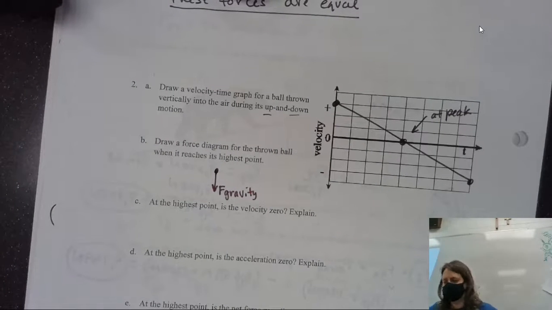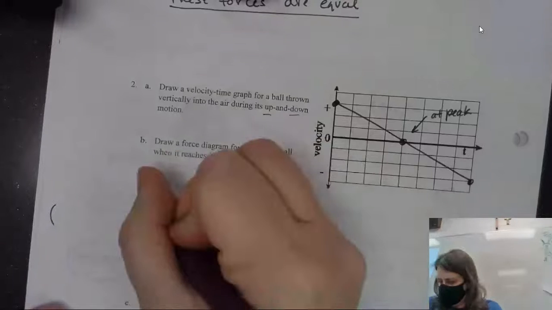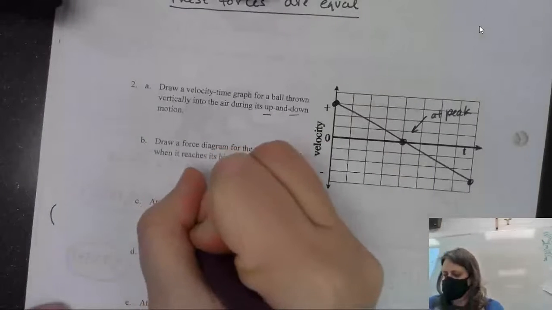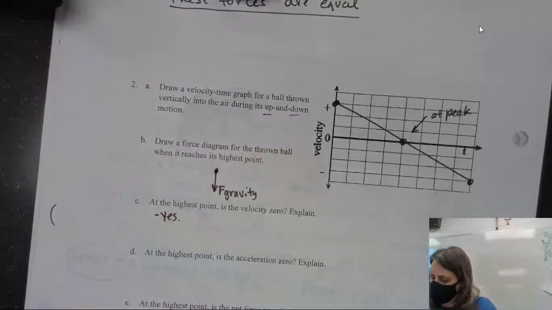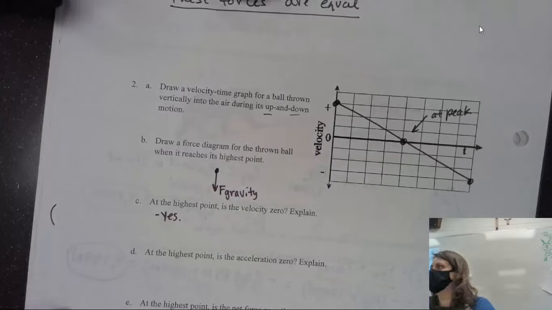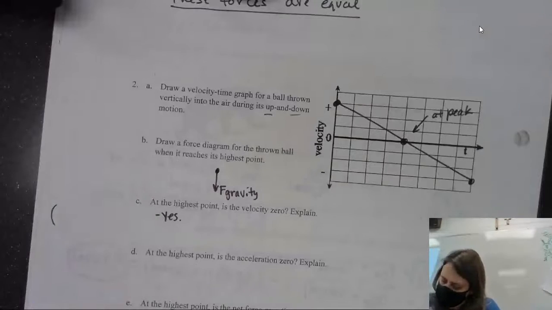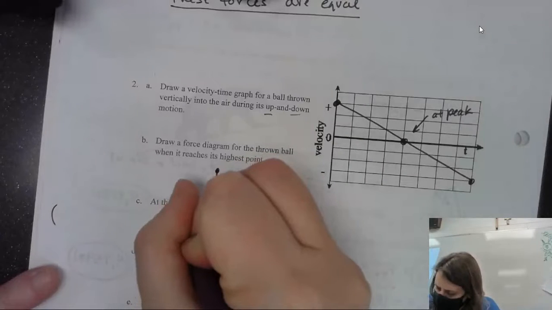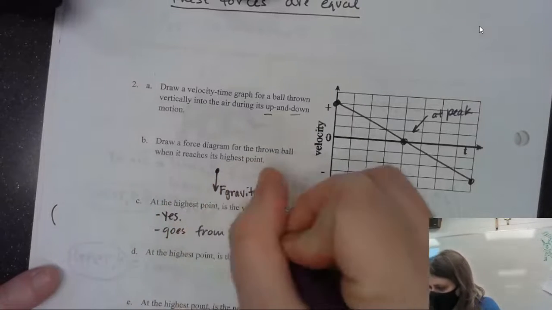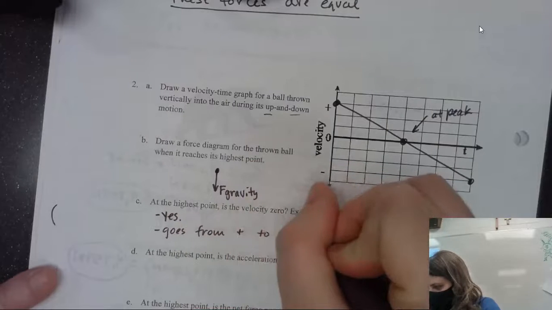So at the highest point is the velocity 0? Yes. One way we know is because it's changing direction, right? So when it's changing vertical direction, if you go from moving in a positive direction to a negative direction, you have to pass through 0 to get there, right?